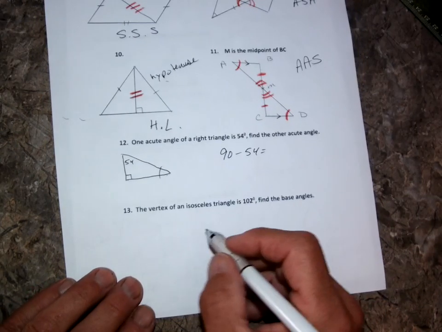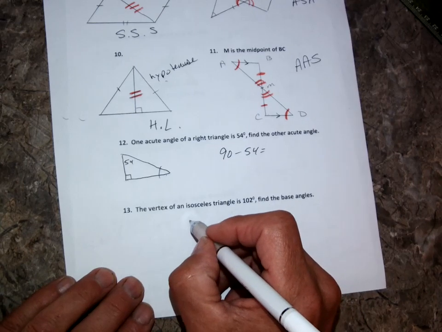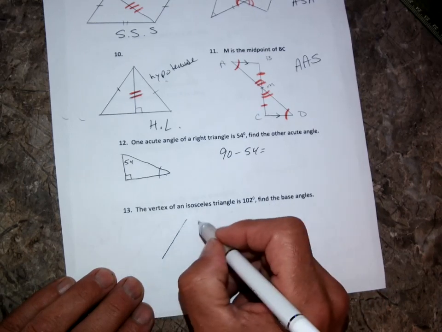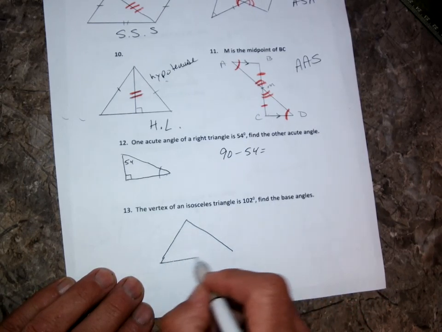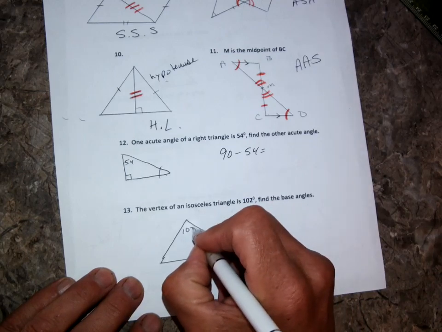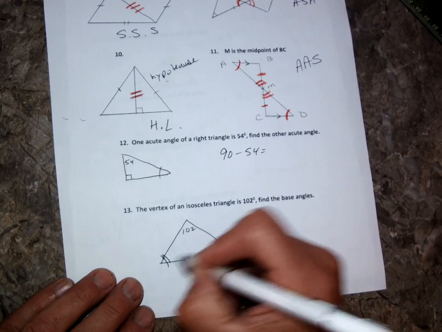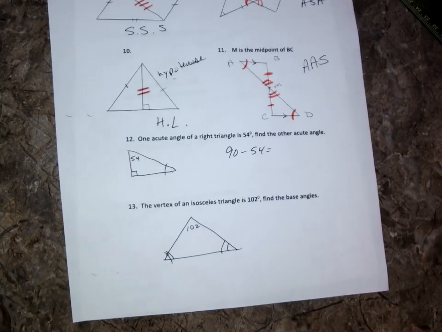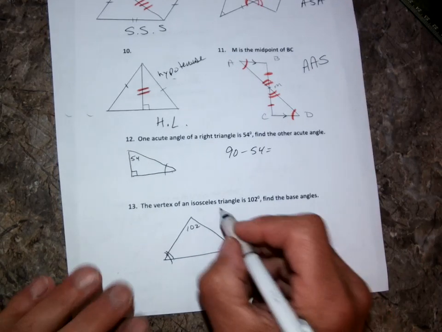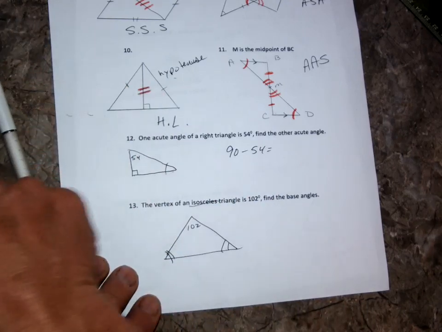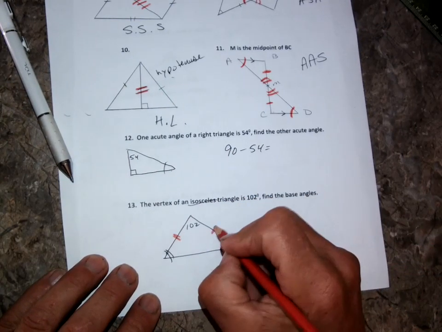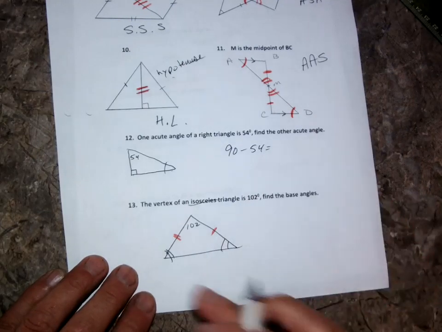13. The vertex of an isosceles triangle. Okay, isosceles. Let's just draw it like this. And it says 102 degrees, so I drew it kind of fat. See how I drew it kind of fat? Find the base angles. Now the base angles are equal. That's what I know, because it's an isosceles triangle. So if this side is equal to this side, then the base angles are equal. So that angle is equal to that angle.